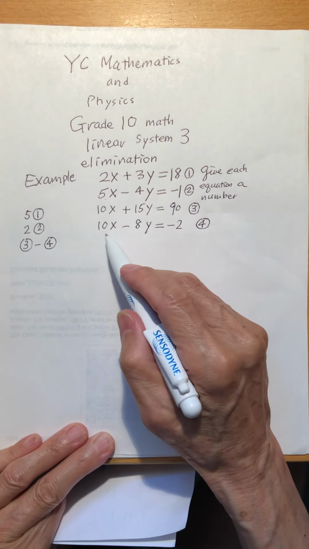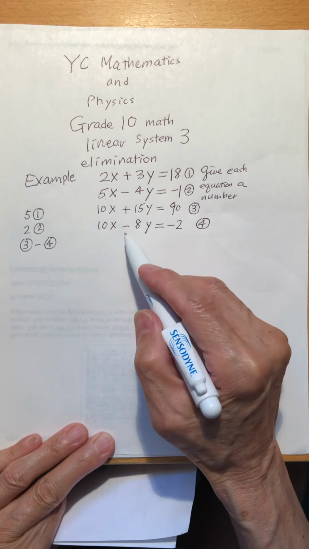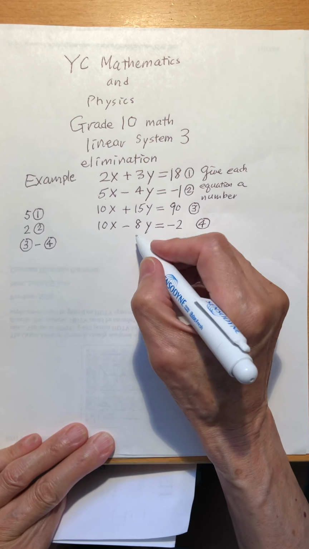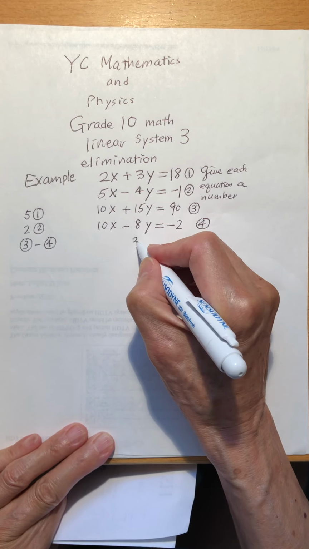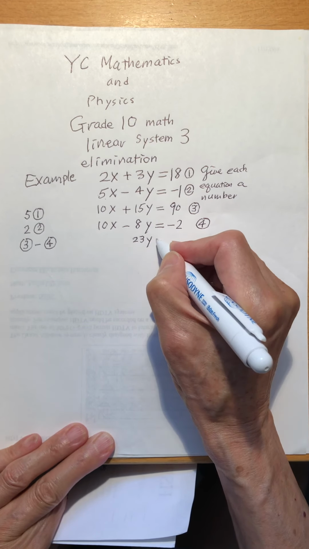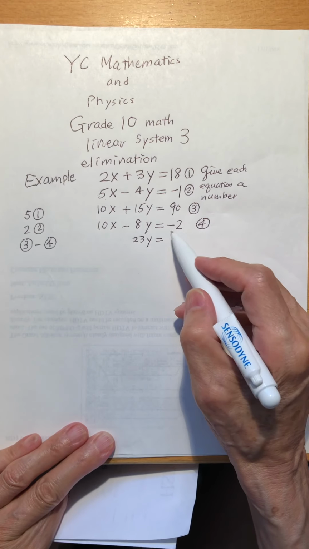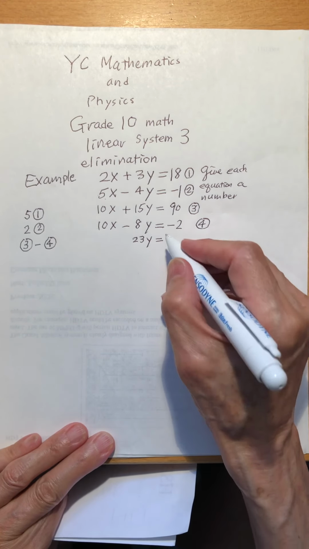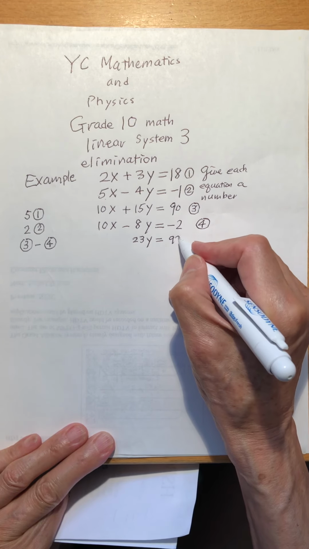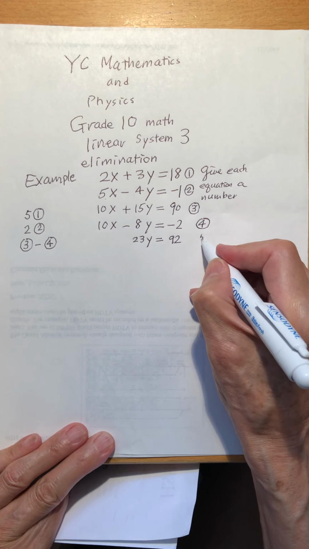So 10x minus 10x, x is gone. 15y minus negative 8y is 23y equals 90 minus negative 2 is 92. I call this number 5.